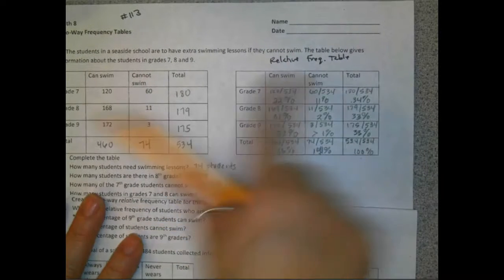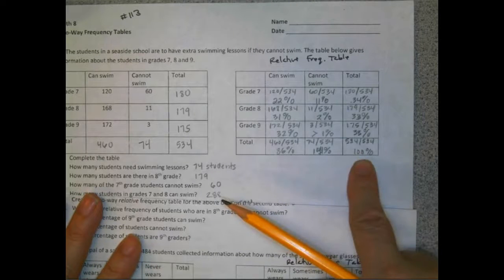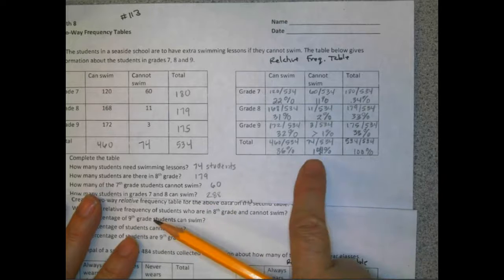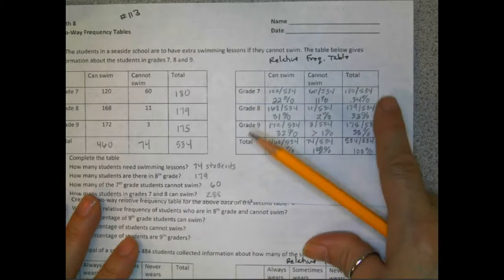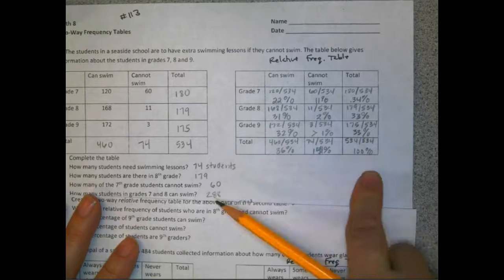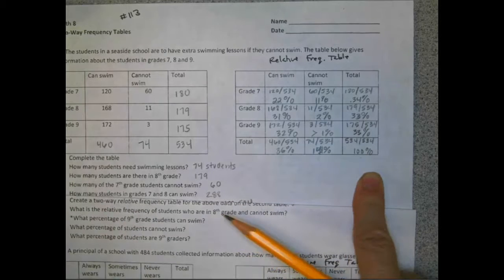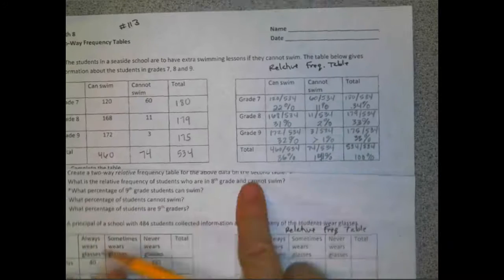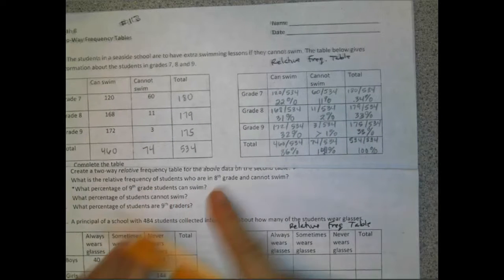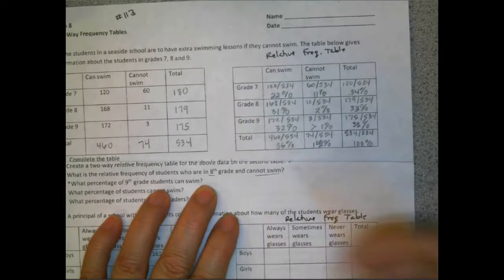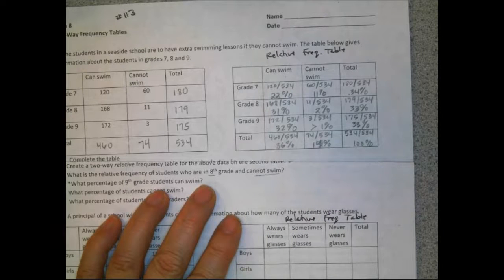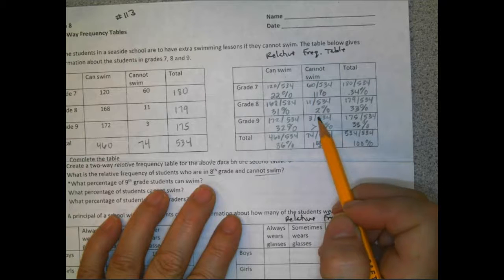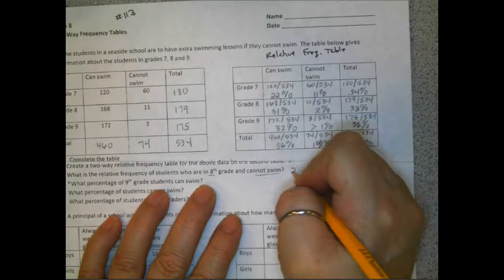So after you're done adding everything, your percentages should add up to 100 on the side column and 100 on the bottom column. So 86 plus 14 is 100%. Okay, 34 plus 33 plus 33 is 100%. All right, so just going off of my answers here, we're going to go ahead and answer the H through K. So it says, what is the relative frequency of students who are in the 8th grade and cannot swim? So I'm looking for an answer that is a percentage. Okay, students in the 8th grade who cannot swim. What's my answer? 2%. So we're going to say 2%.